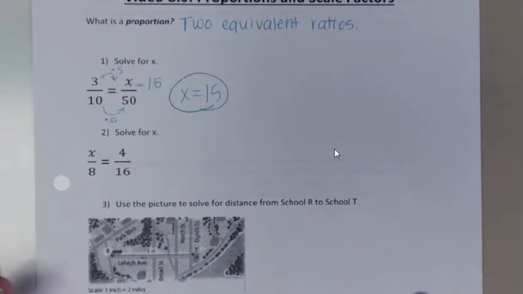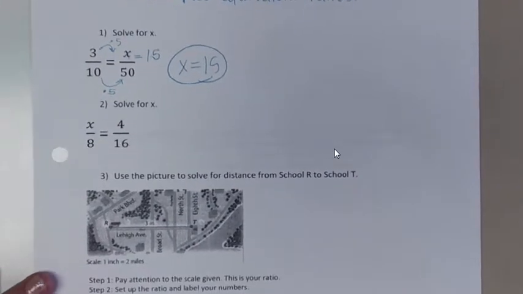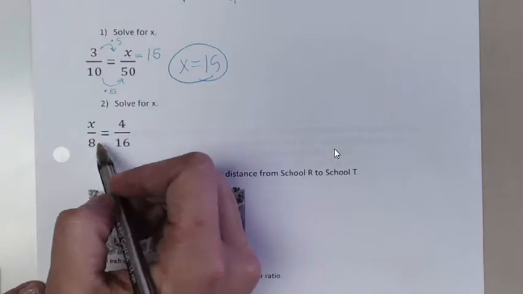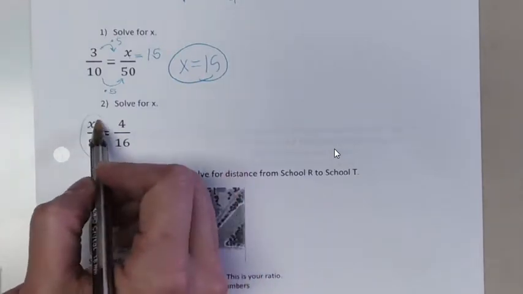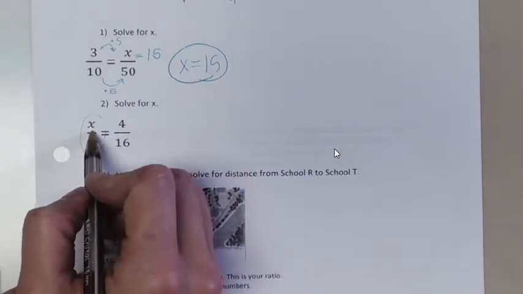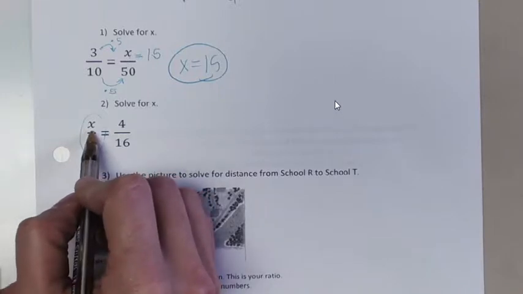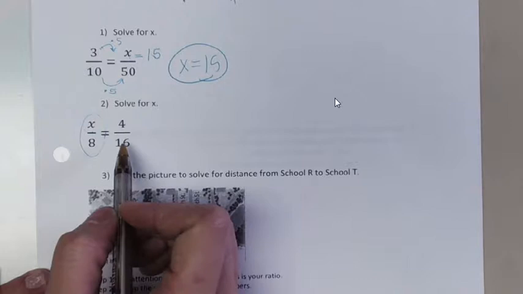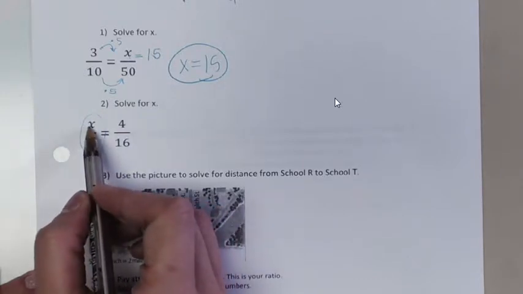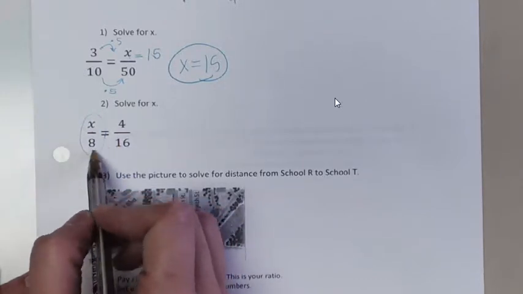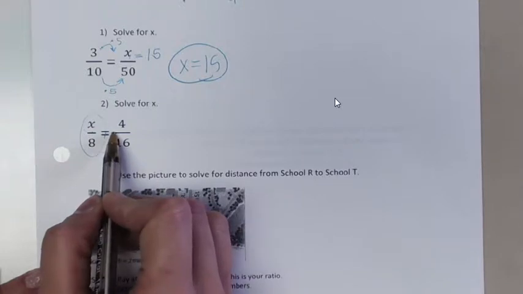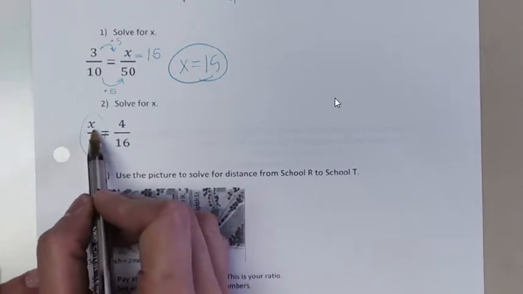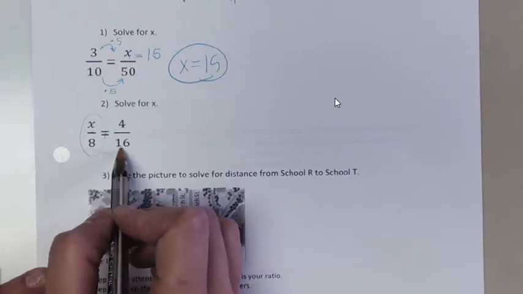On the second one, same scenario, just a little bit different setup. This time the fraction on the left has the variable or the letter or the unknown. If this confuses you, I'll show you a different way in just a second. But what I do know is I'm solving for the one on the top, so I need to use the bottom 2 numbers in order to figure that out. Second of all, I don't know what x is, so I can't go left to right like I've been doing.